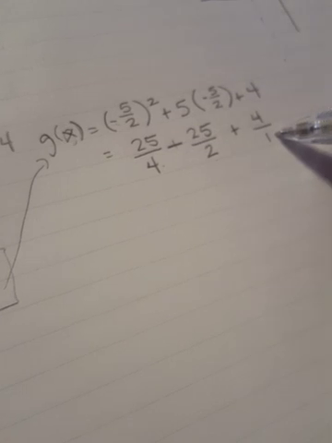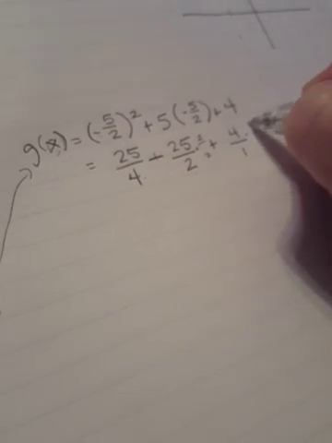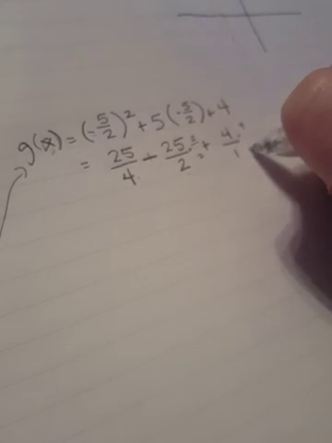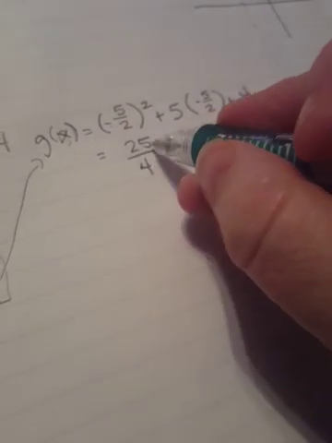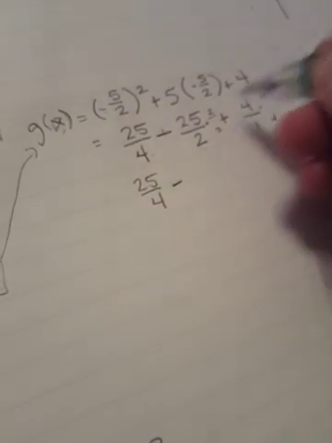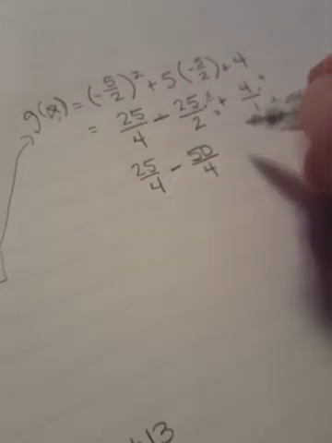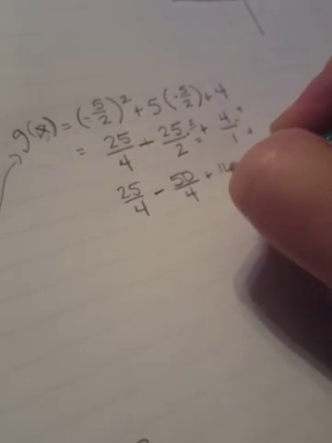I need a common denominator, so I'm going to multiply this side by 2 and this side by 4. So this will equal 25 fourths minus 25 times 2 is 50 over 4 plus 16 over 4.